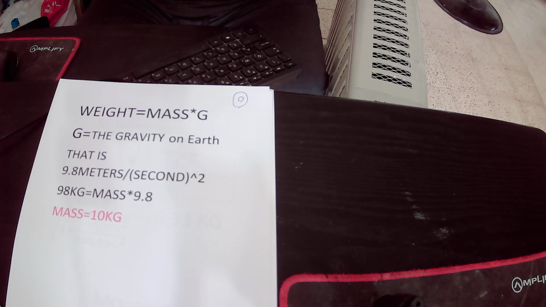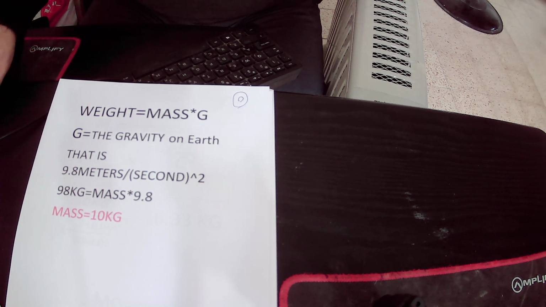In the third second it will be 30 meters per second, and so on. And in the 10th second it will be about 100 meters per second, because in every second the velocity of the object increases by 10 meters per second. Actually, that is the definition of acceleration.